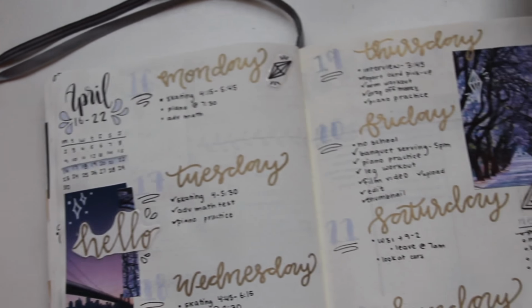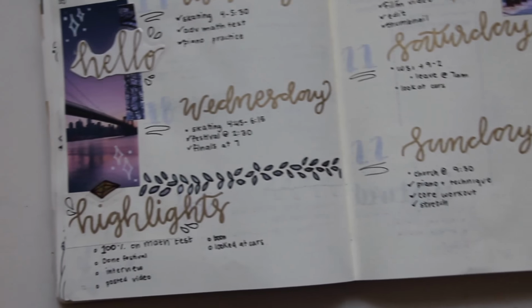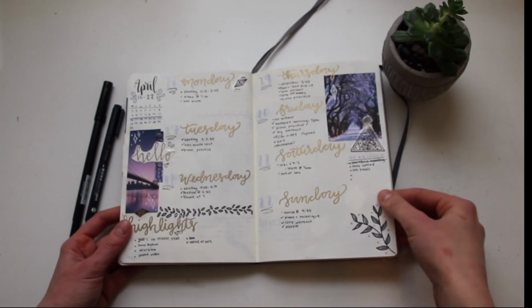For this page, I used the new gold marker for the days of the week, and I am absolutely obsessed with how it turned out. I actually use that gold marker for pretty much everything now.